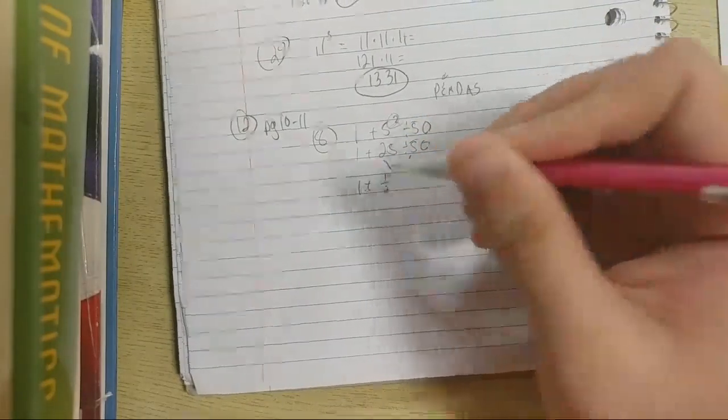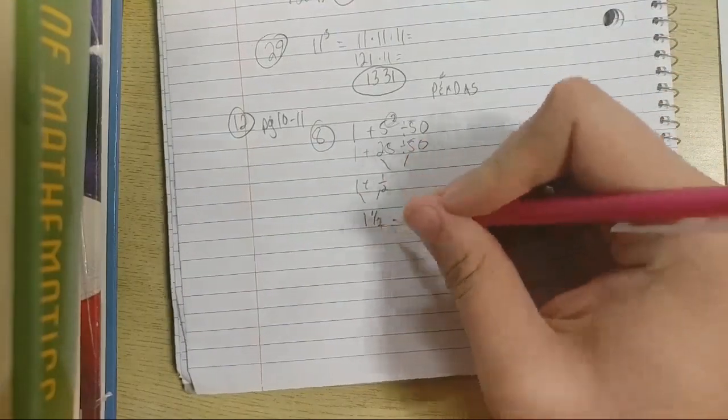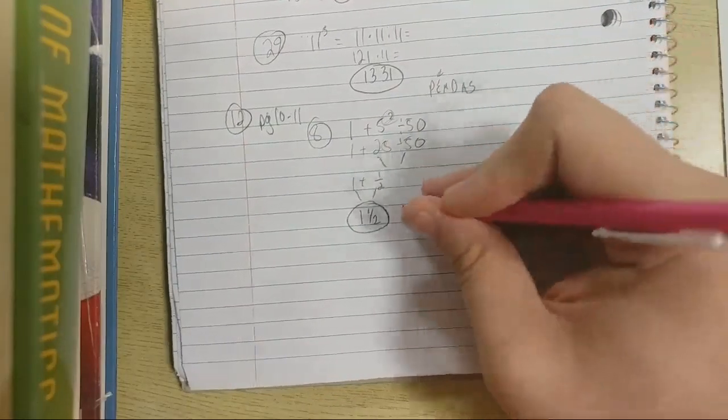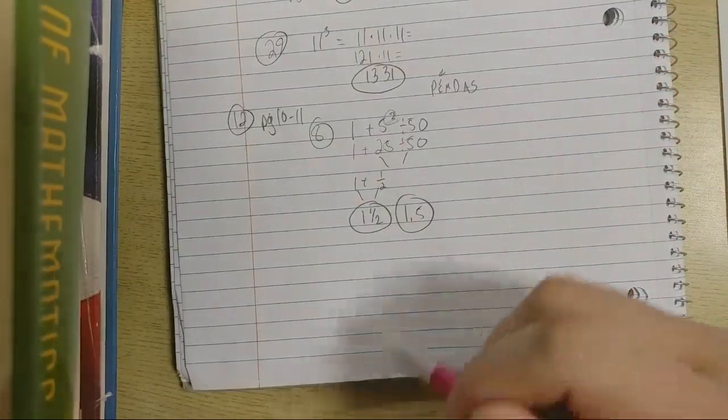I don't care if it's decimal or fraction. 1 plus a half is going to be 1 and a half. If you had a multiple choice question like this, it's either going to look like 1 and a half or 1.5. So make sure you know both of them.